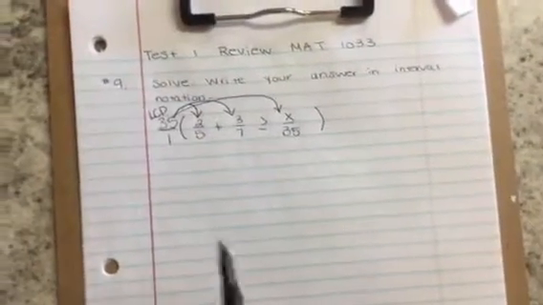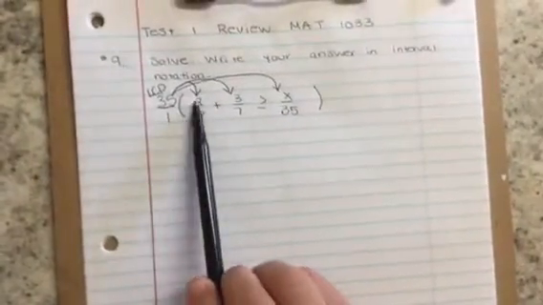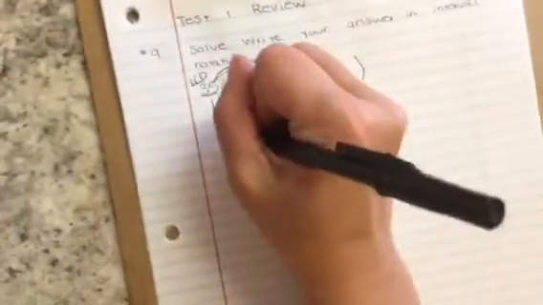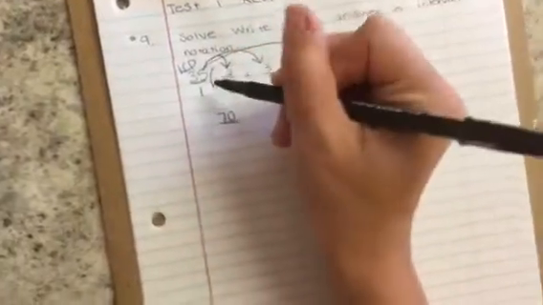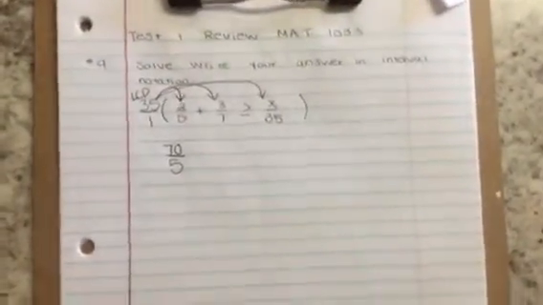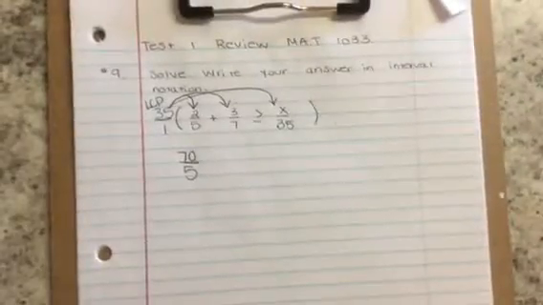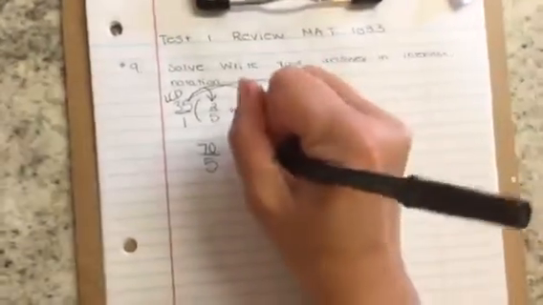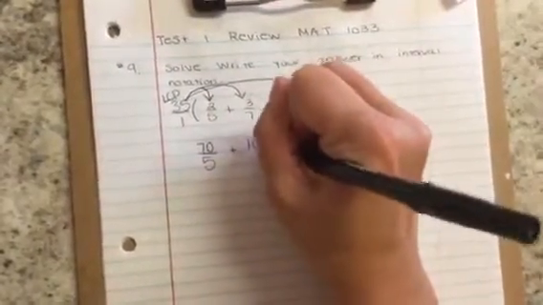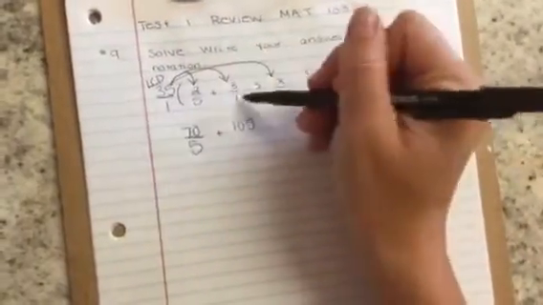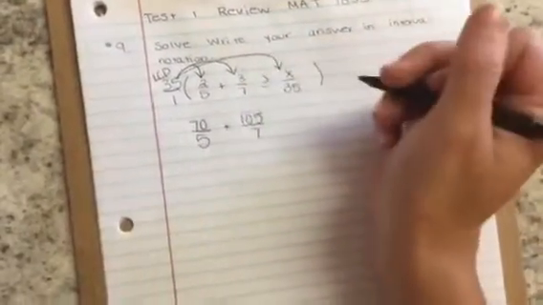Whenever I multiply fractions, I have 35 on top. I'm going to multiply across, so 35 times 2 will give me 70, all over 1 times 5 is 5. Next one, I have 35 times 3 because I'm multiplying across. So 35 times 3 is 105, over 1 times 7 is 7.